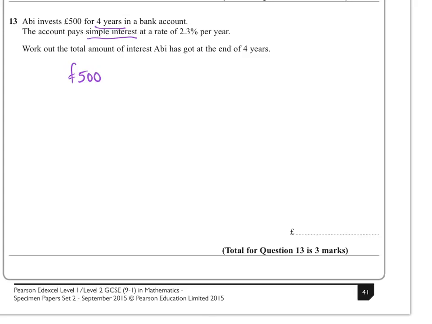What happens with simple interest is you just get the 2.3% per year, and then you just times that by 4 for how many years. So you end up getting less. So we can work it out here. If we want to do 2.3% of 500, with your calculator, you can do 2.3 divided by 100 times 500.